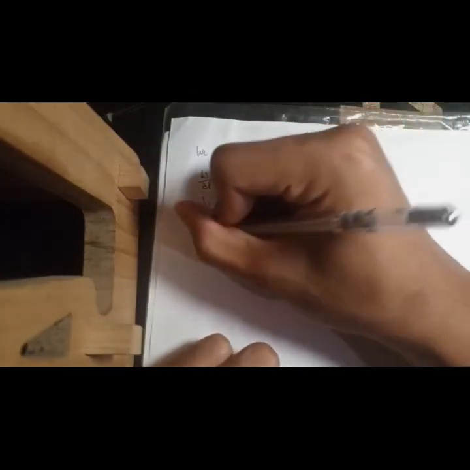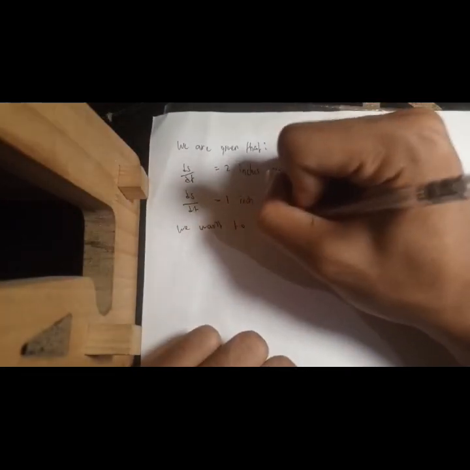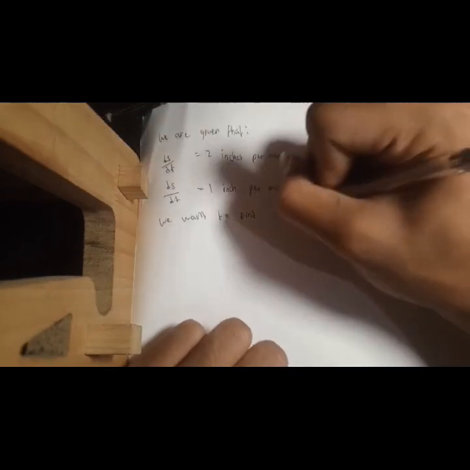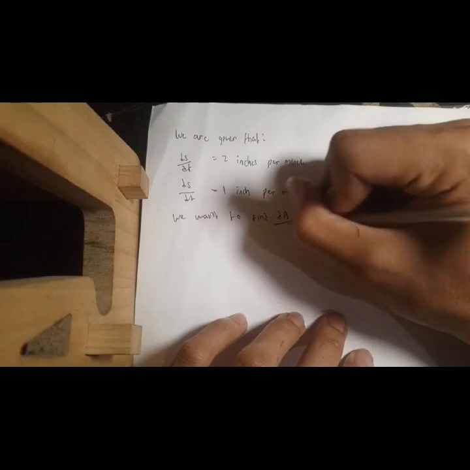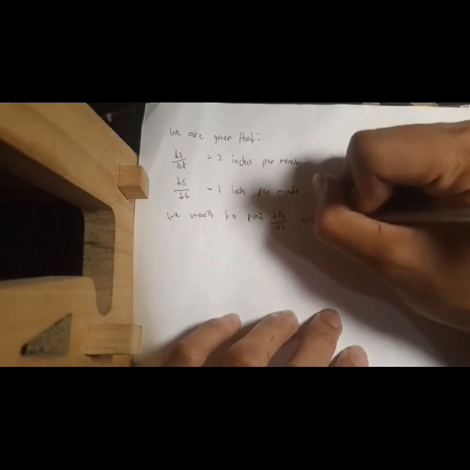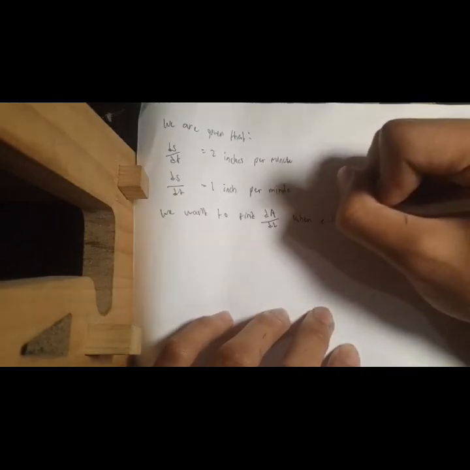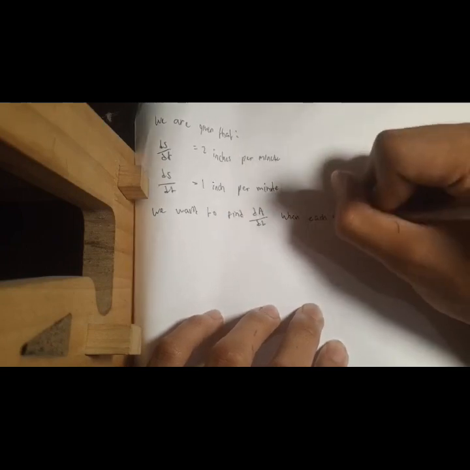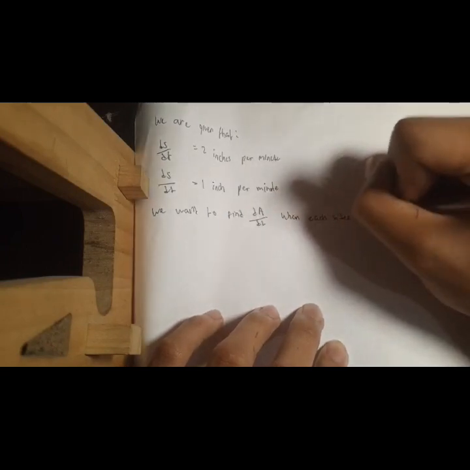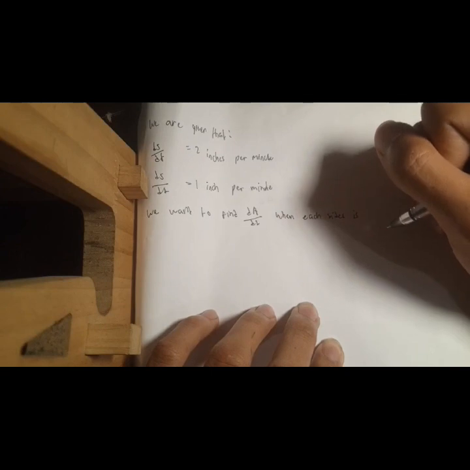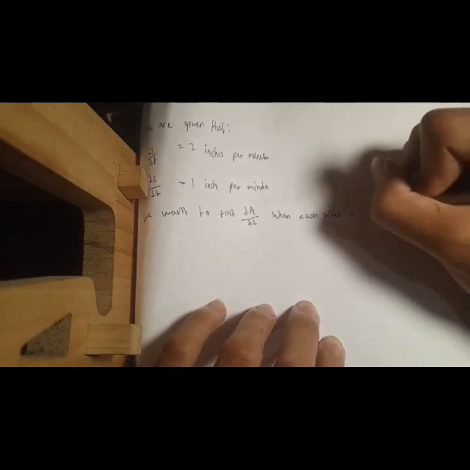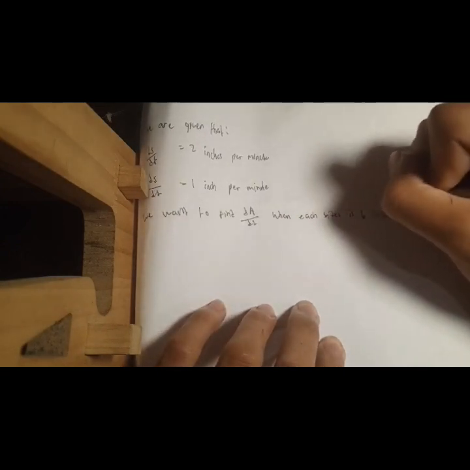So we want to find dA over dt when each side is 6 inches long.